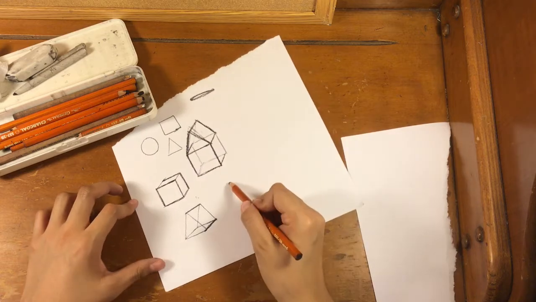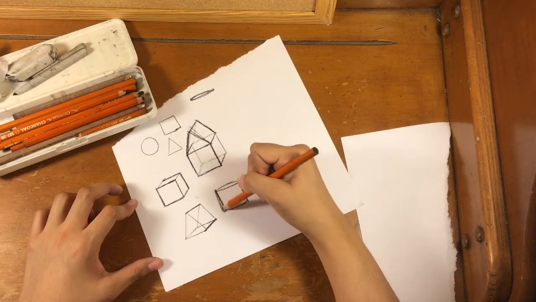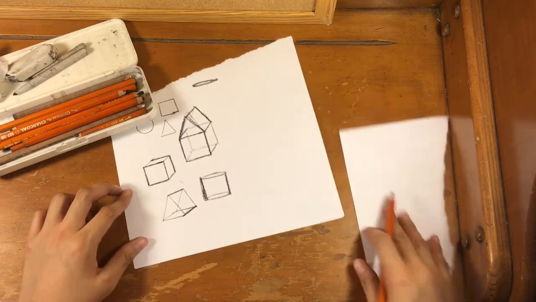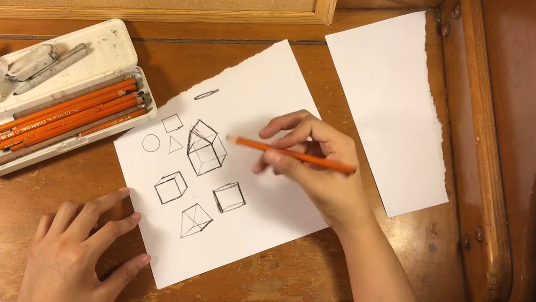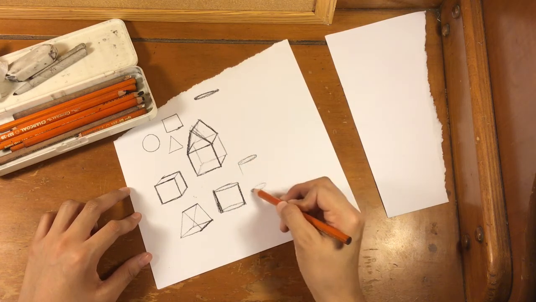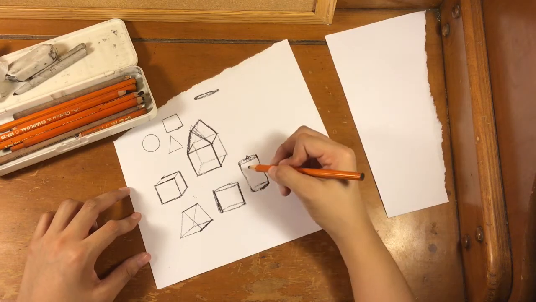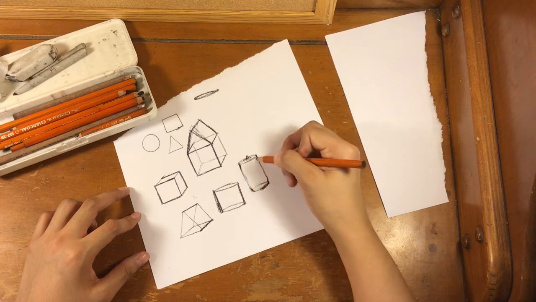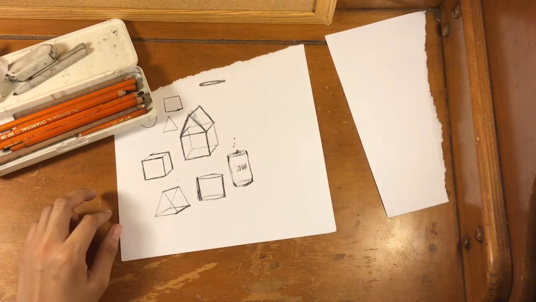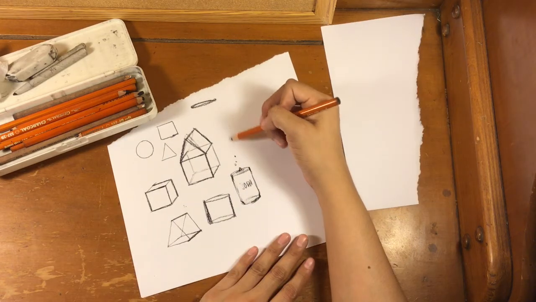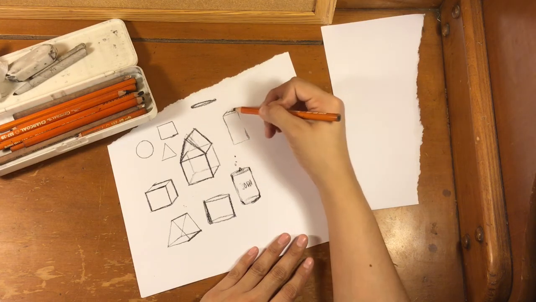Next, I will draw a cylinder. So I draw two ovals, one on the top and one on the bottom, and then simply connect the edges with vertical lines. You can draw a soda can using a cylindrical form. Next, I will show you how you can make a cityscape using rectangular forms, just like I did the cubes.